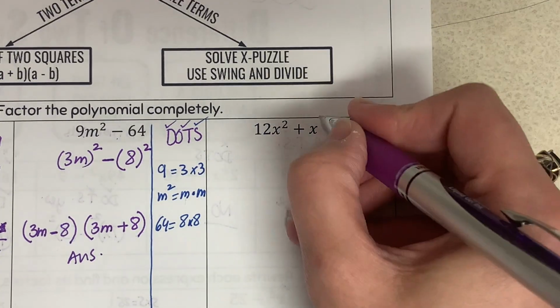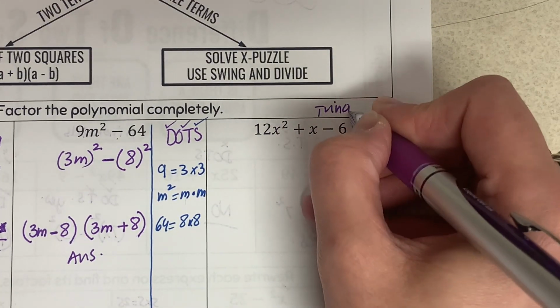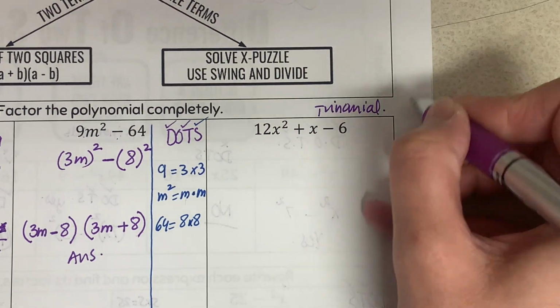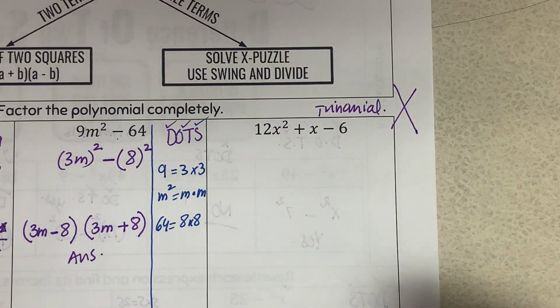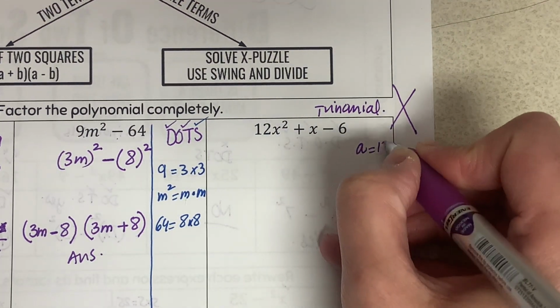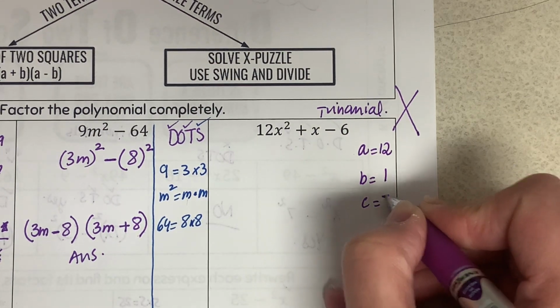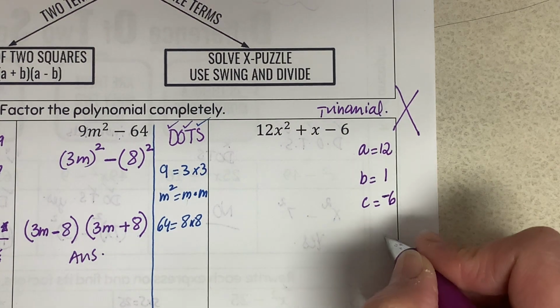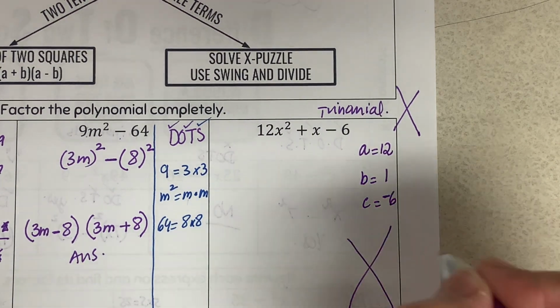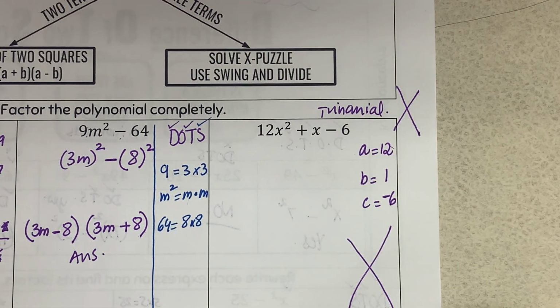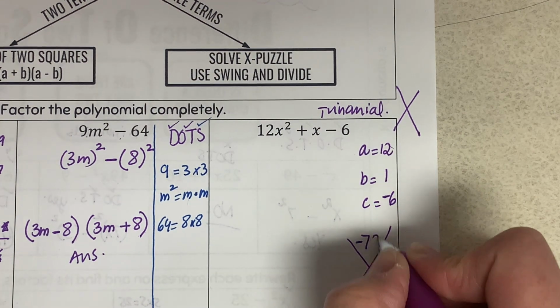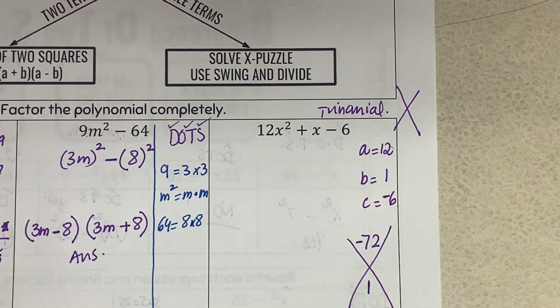It's a trinomial. So I have to go with the X puzzle. So let's do that. A is 12, B is 1, and C is negative 6. And for my X puzzle, I have 12 times 6, which is negative 72, and then 1.